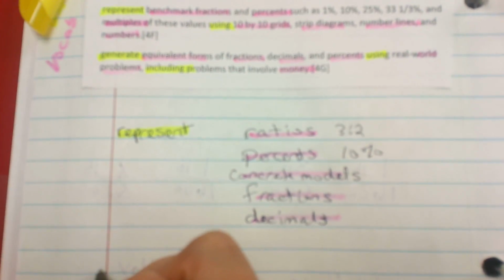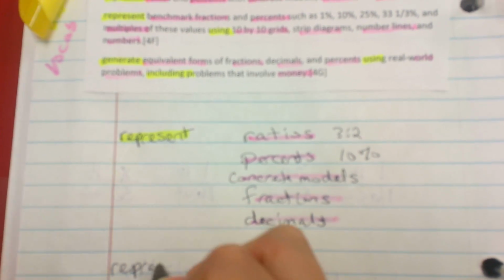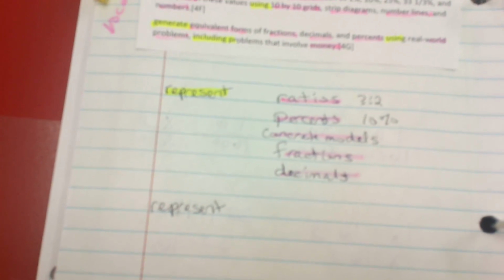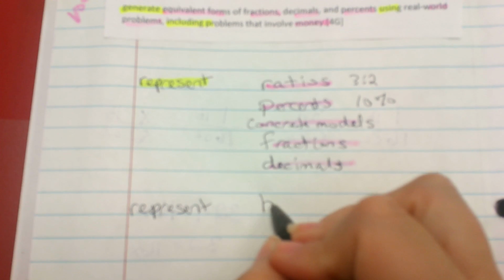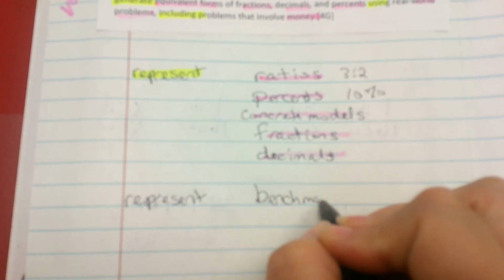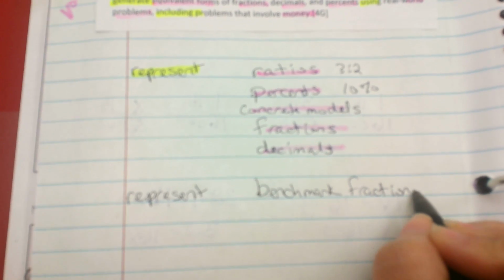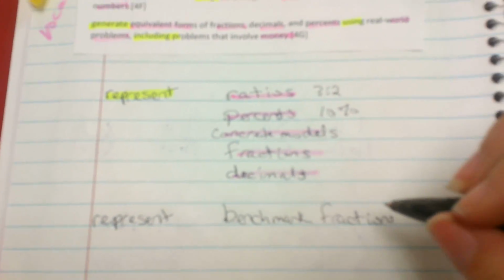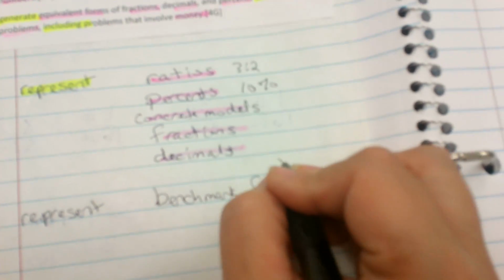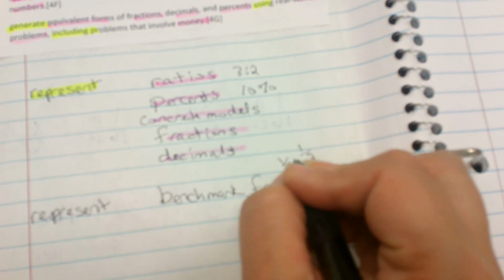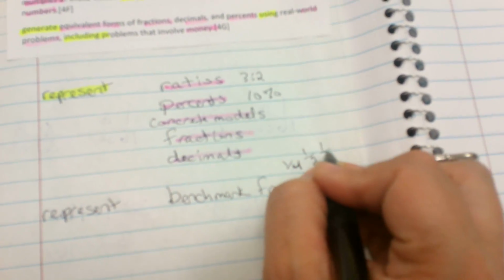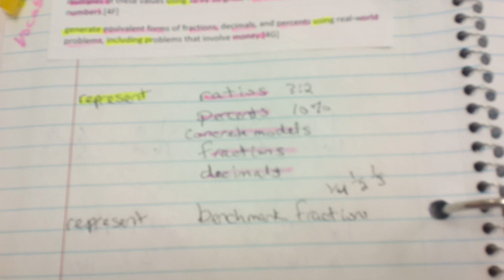Okay, our next TEK also says represent. This time we're representing benchmark fractions. And I'm going to write here our examples of benchmark fractions are fractions like 1/4, 1/2, 1/3. All those are examples of benchmark fractions.